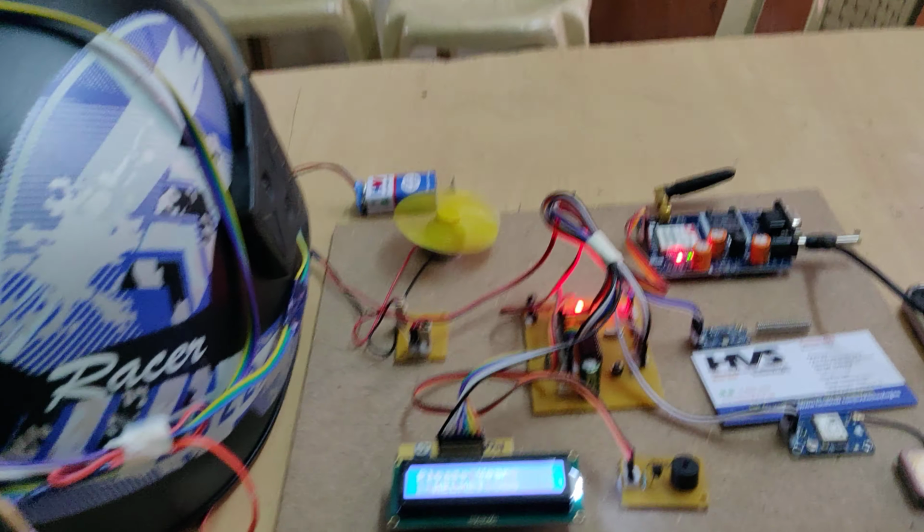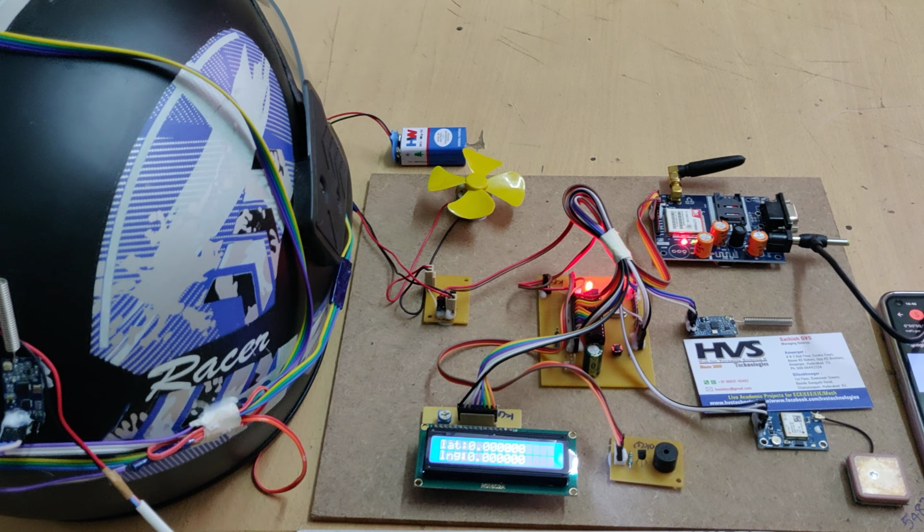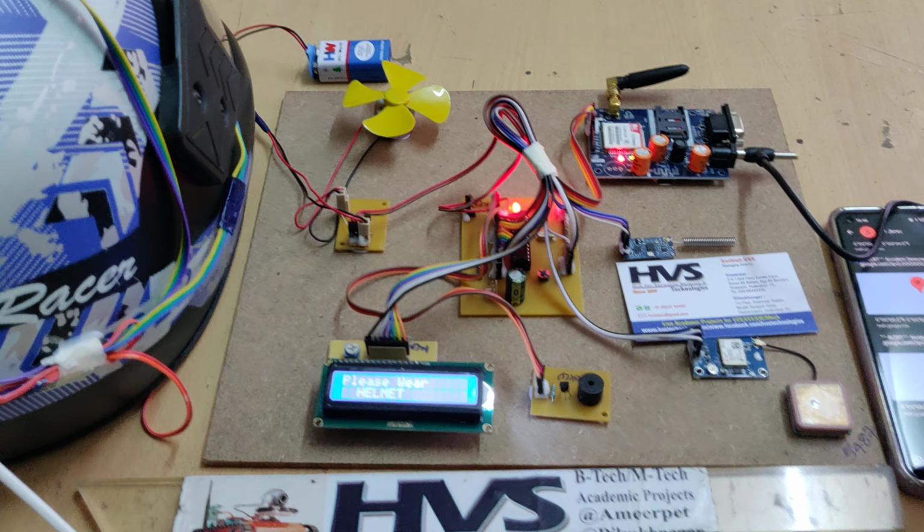So these are the abnormal conditions that control the ignition, and no helmet again. When I release the switch, the no helmet message is automatically displayed on the LCD screen, and an SMS alert is sent to the registered phone number.